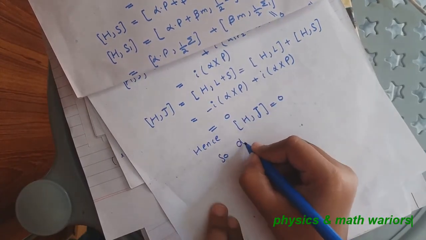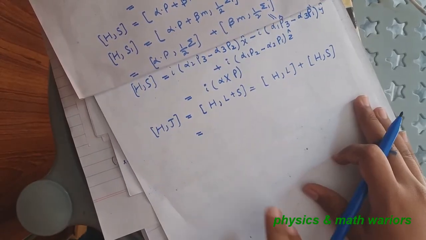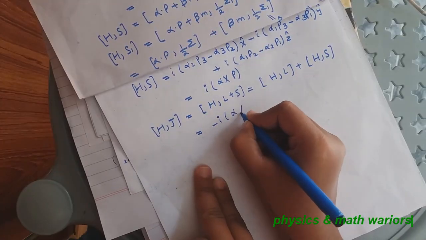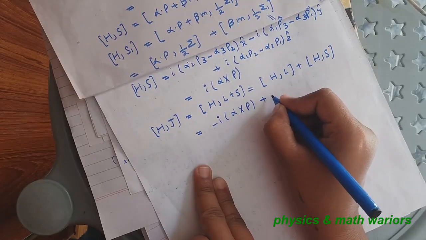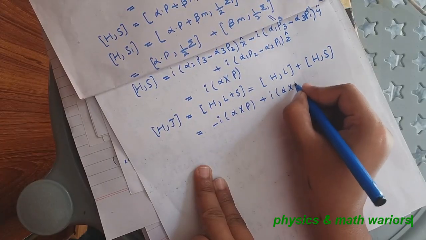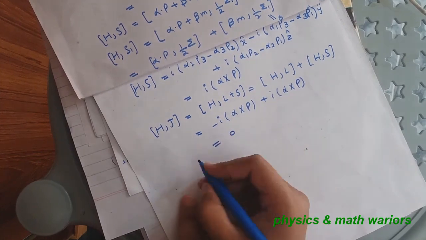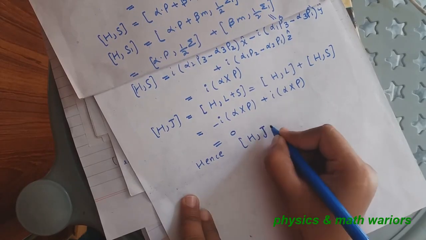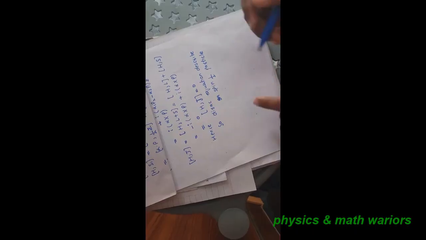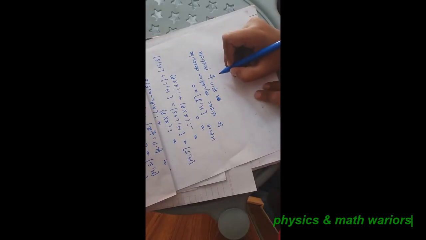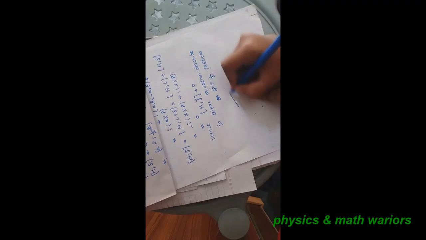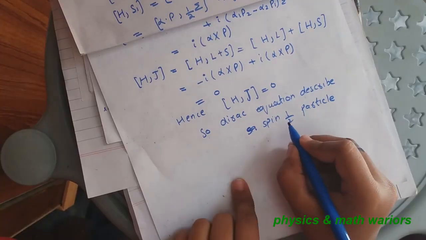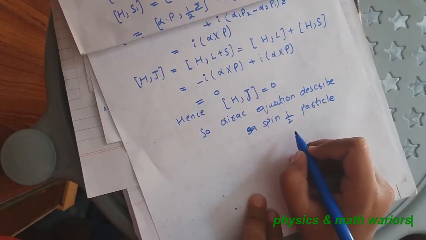So the Dirac equation describes a spin 1/2 particle.